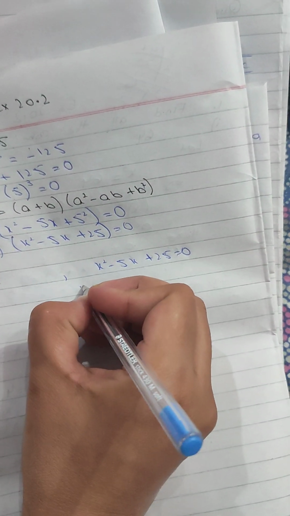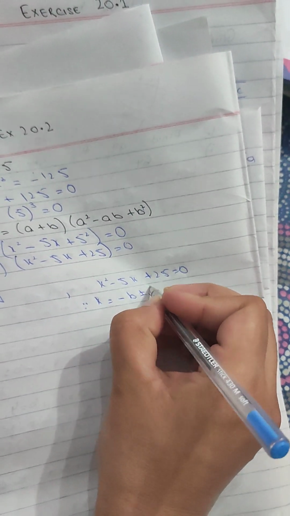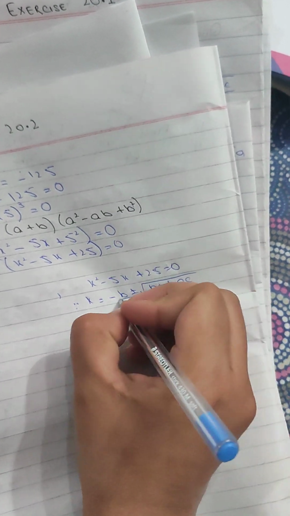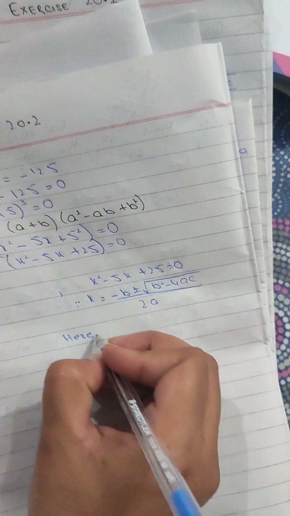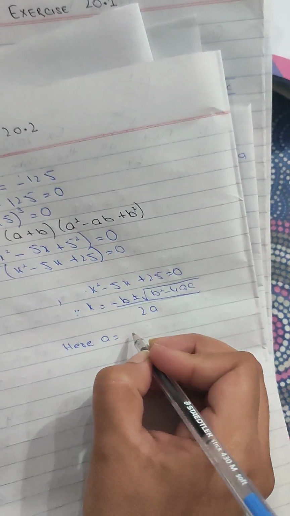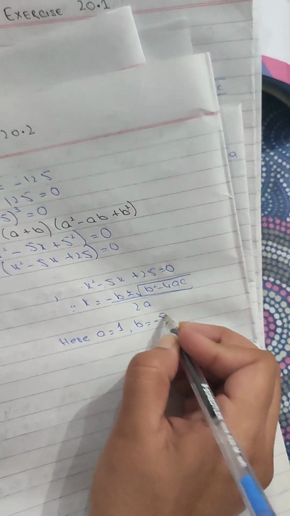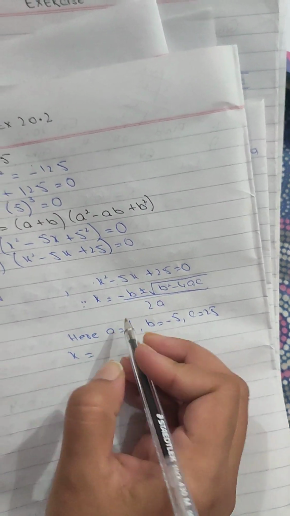For a quadratic equation we use the formula: minus b plus minus square root of b square minus 4ac, upon 2a. Here a is 1, b is minus 5 and c is 25. So let's put the values.